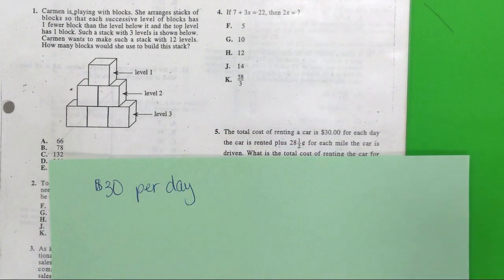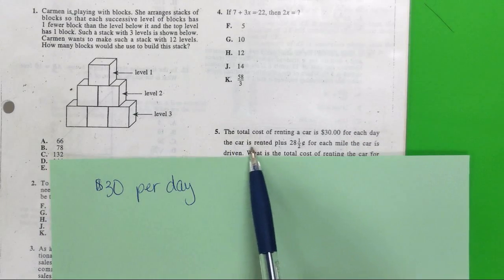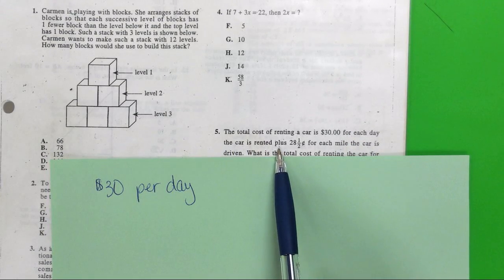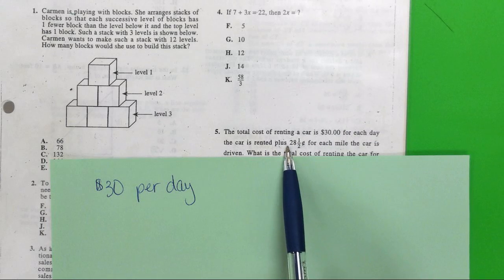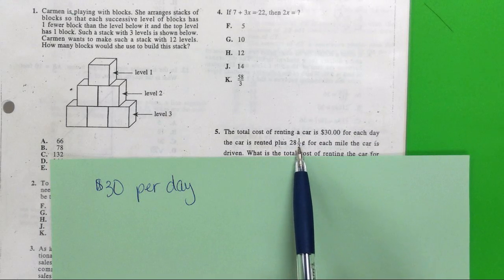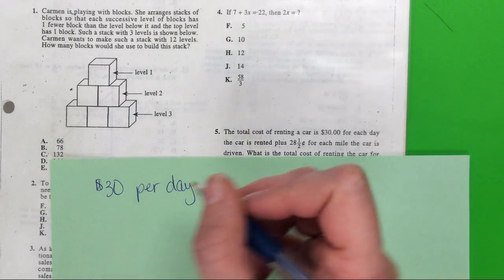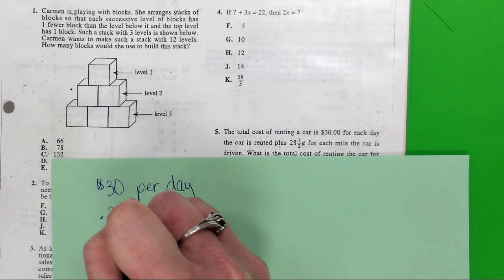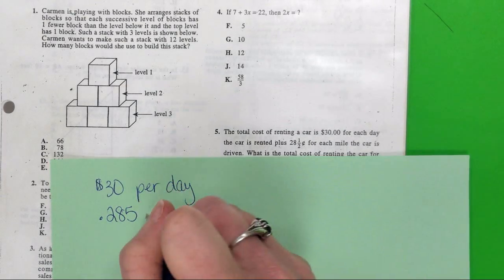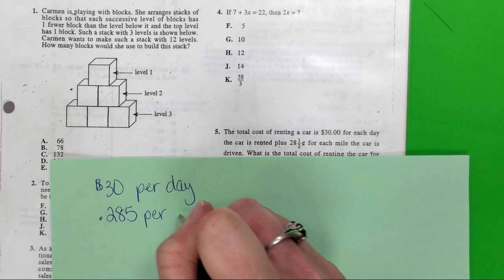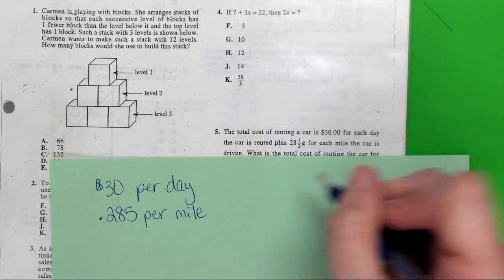All right, what else do we know besides $30 a day? We know that the car, so $30 a day to rent the car plus 28.5 cents. How do you write 28.5 cents? 0.285. Very nice.